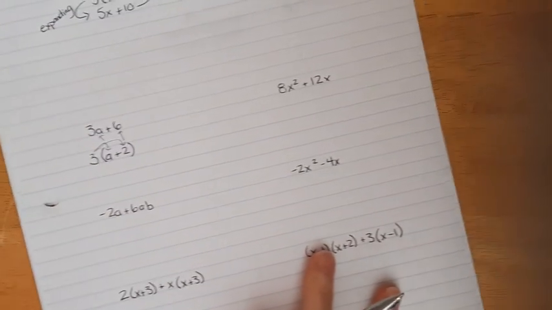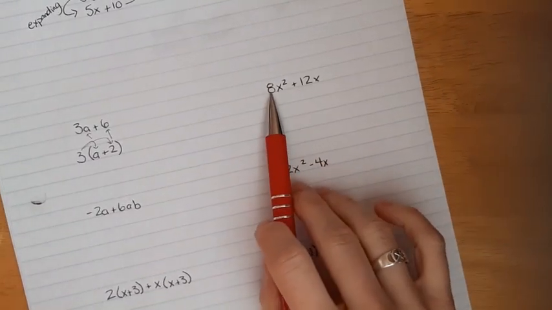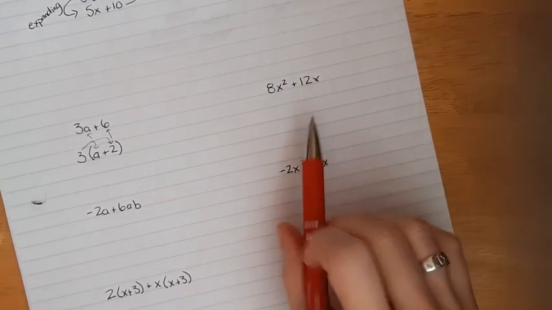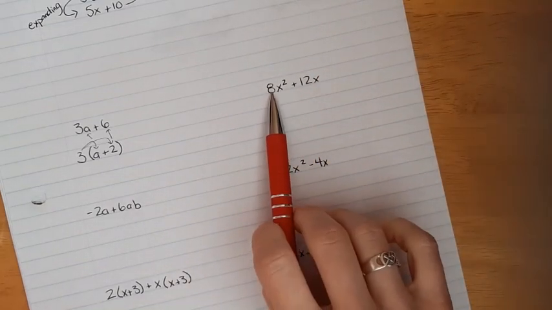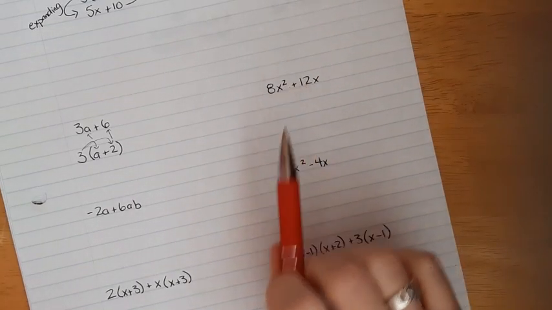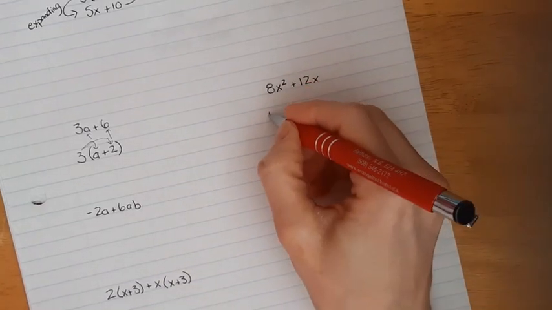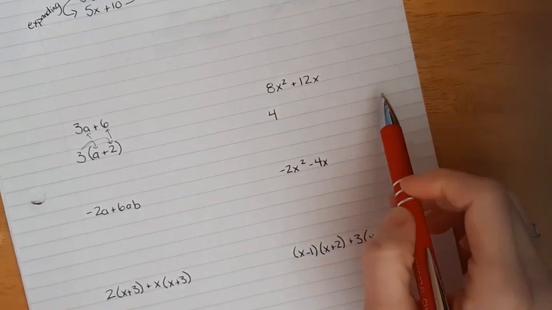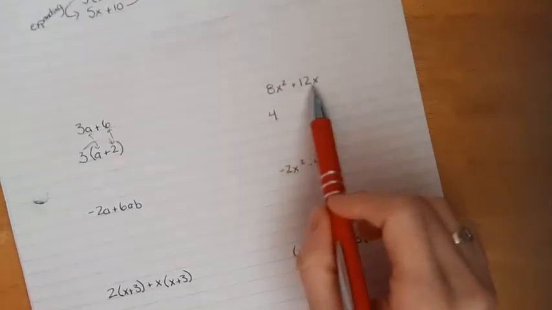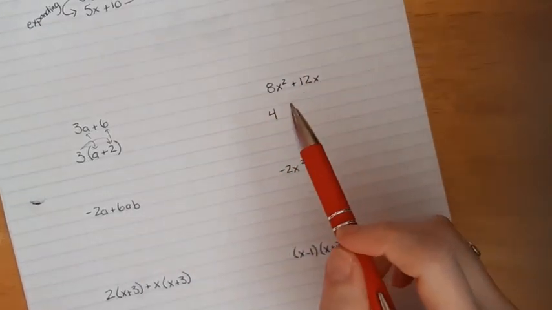Okay, let's look at the next one. So 8x squared plus 12x. So first thing we're going to do is identify the greatest common factor. So if I look at 8 and 12, I know that the greatest common factor is 4. Again, if you cannot see that, make a little list. You need to get to the point where you can look at them and just identify what the greatest common factor is.